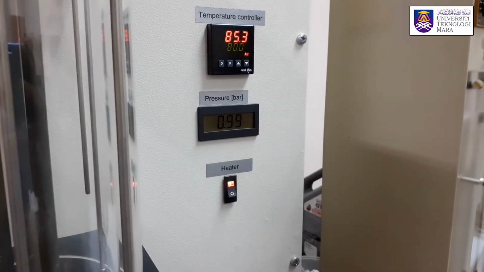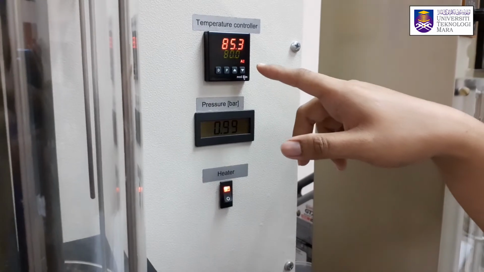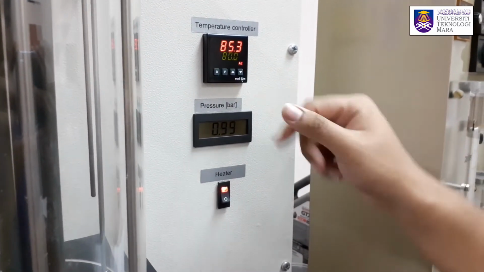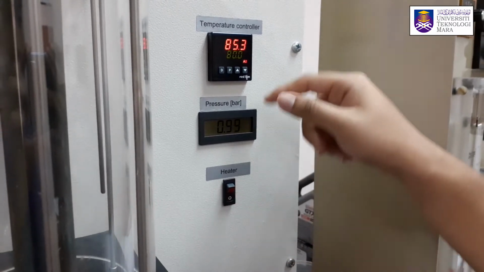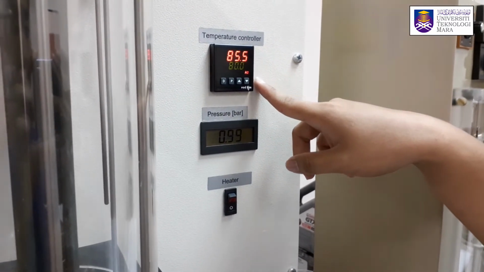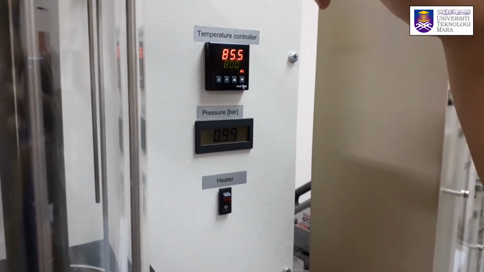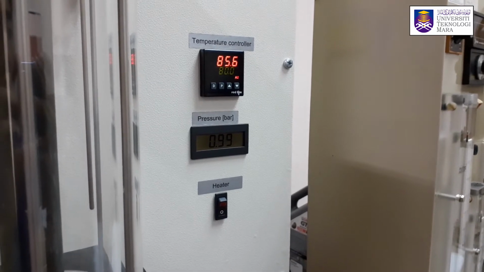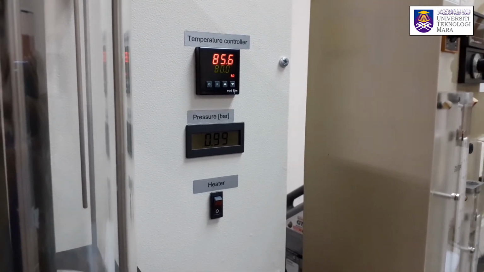The next step is we're going to wait for the temperature to drop below 80 degrees Celsius. So I'm going to turn off the heater now. I'll wait for the temperature to drop to 80 degrees Celsius, then close back the discharge valve, and we're going to continue with the cooling experiment.